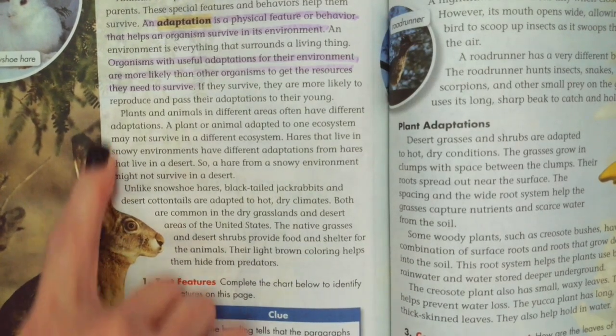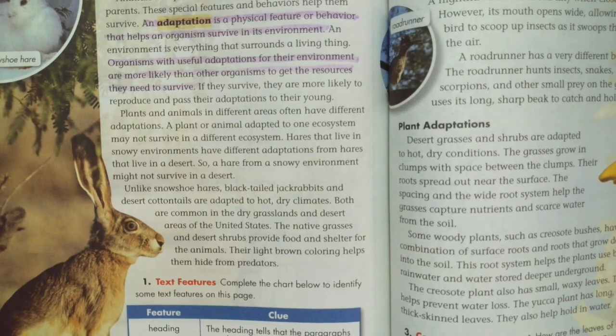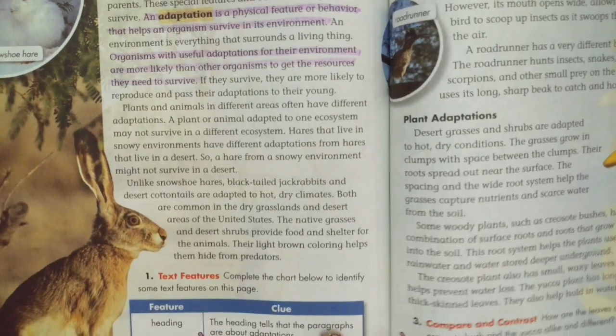Also, you see how long the jackrabbit's ears are? They use that to let the heat out. So those are kind of like giant air conditioners for them. Kind of interesting. All right.